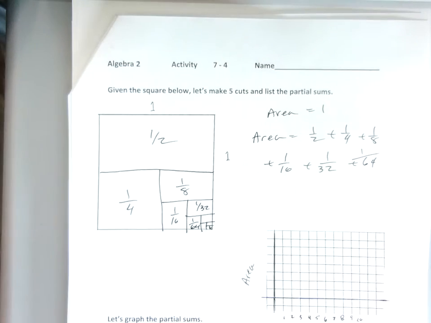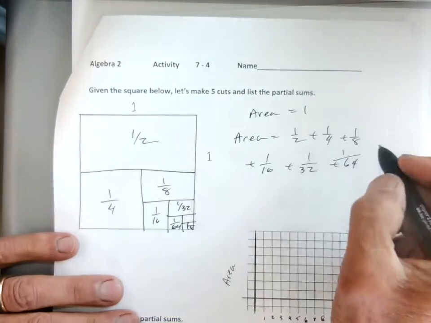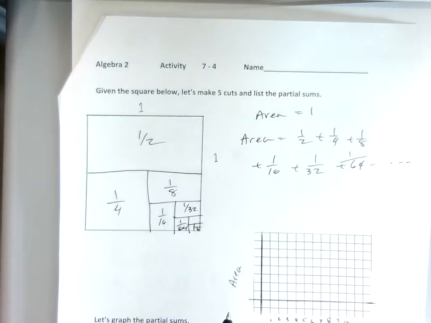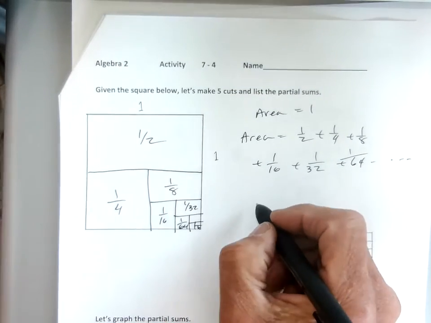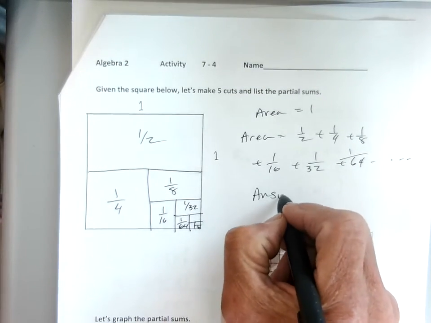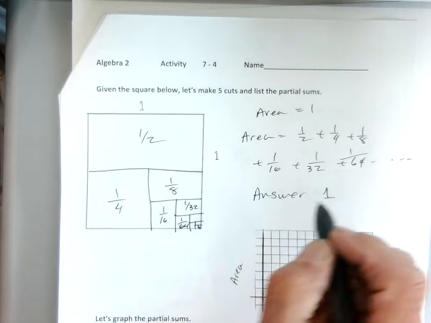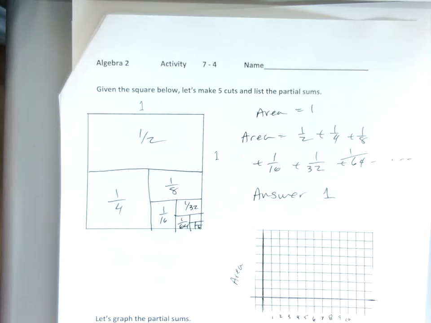I can cut this thing in half forever. You guys agree with that? I mean, but I know that if I did cut it in half, dot, dot, dot, here, the area, the answer would have to be 1. You guys agree with that? It's got to be 1. But you have to get to infinity for it to be 1, which is kind of impossible. Well, it is impossible. But in theory, we can say if we got to infinity, the area is 1.